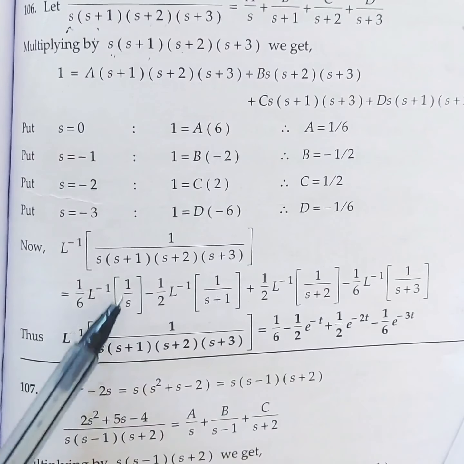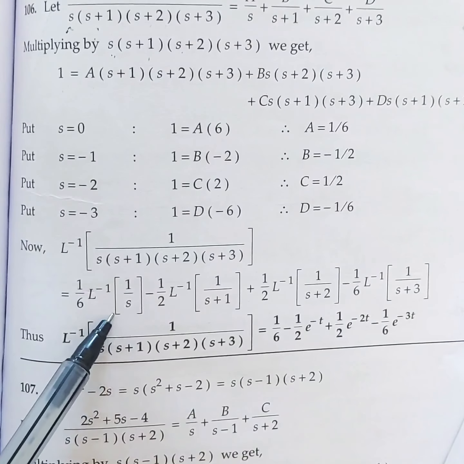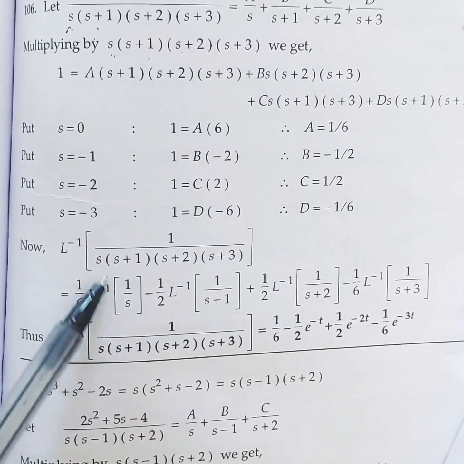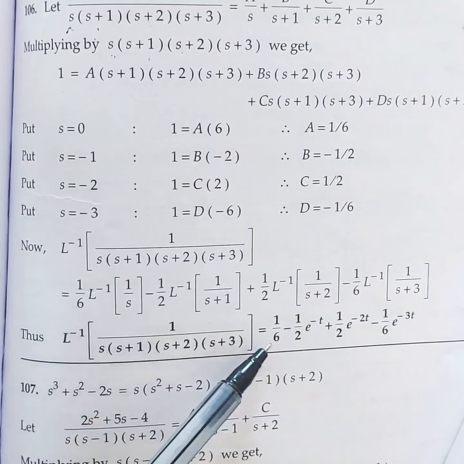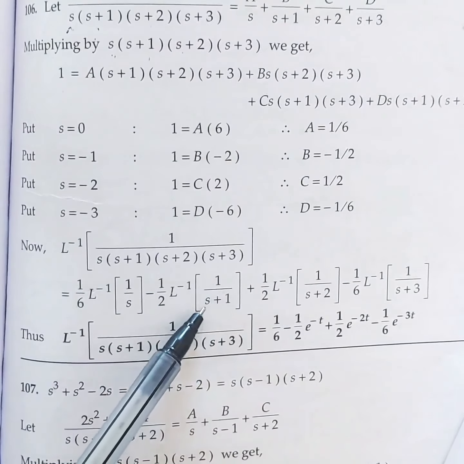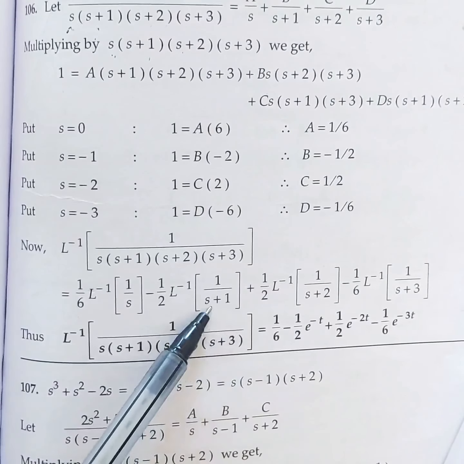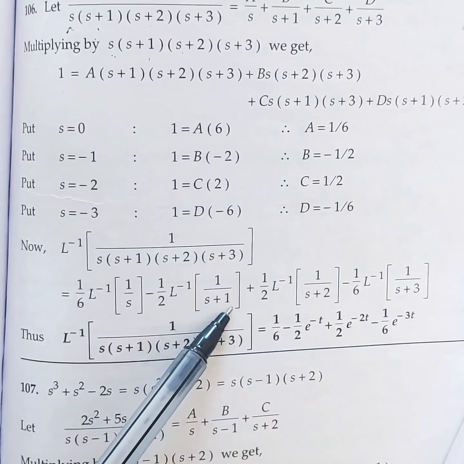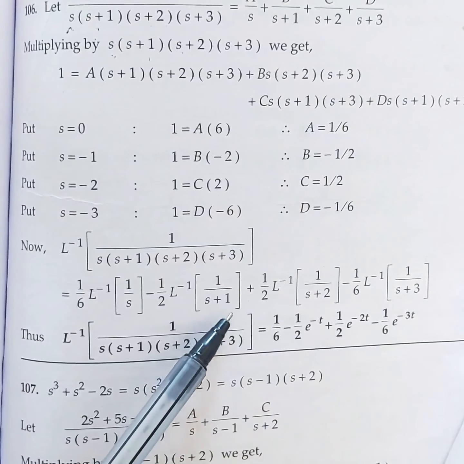What is Laplace inverse of 1 by s? Laplace transform of 1 is 1 by s, right? So Laplace inverse of 1 by s is 1. So 1 by 6 into 1. Minus 1 by 2 into, here it is 1 by s minus a. So s plus 1 I can write as s minus minus 1. So in the place of a I have minus 1.